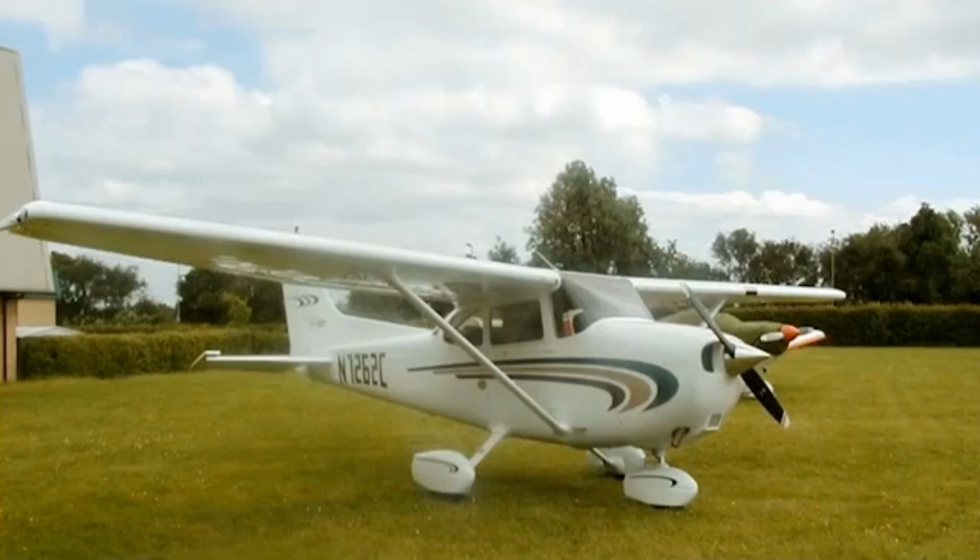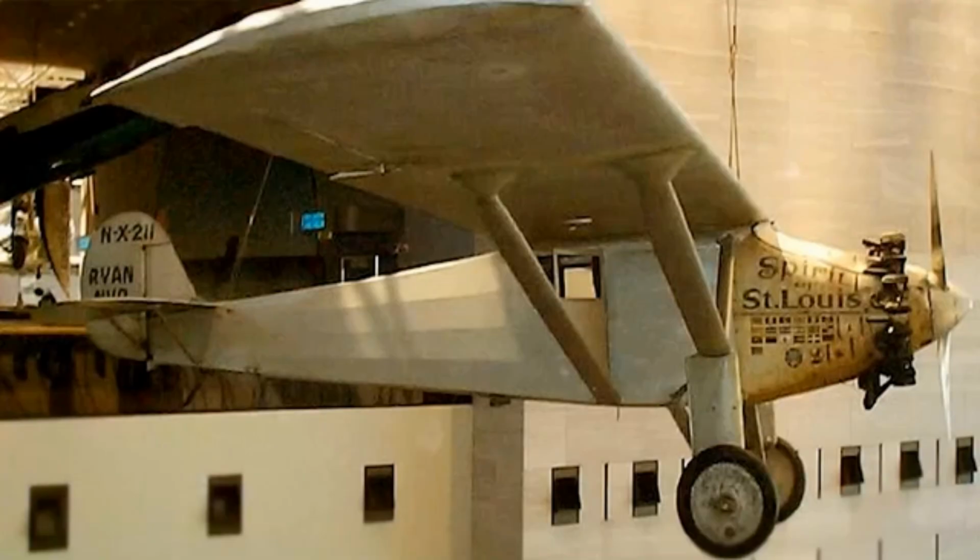This type of design is also used on low-speed aircraft, although it's very popular with manufacturers such as Cessna, whose aircraft can hardly be said to be slow. One of the most famous braced monoplanes was the Spirit of St. Louis that Charles Lindbergh piloted in his epic solo transatlantic flight.